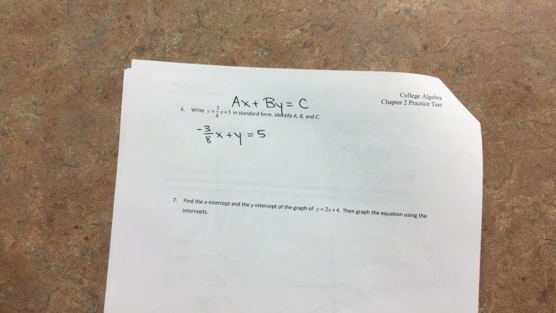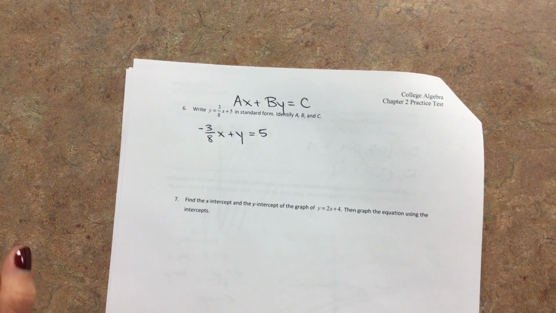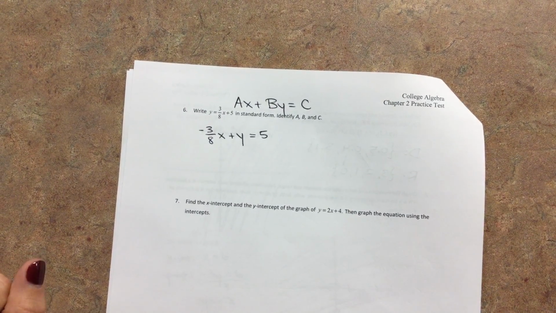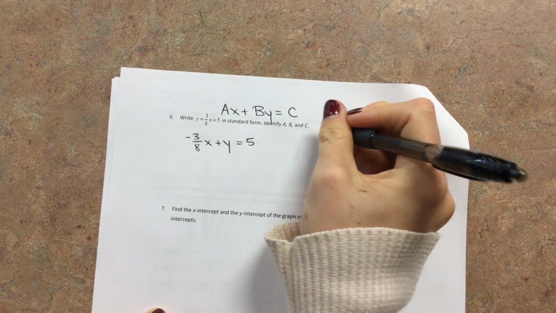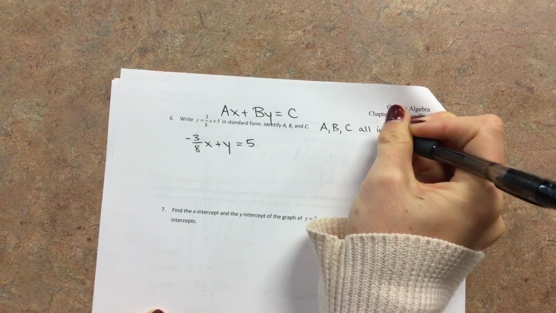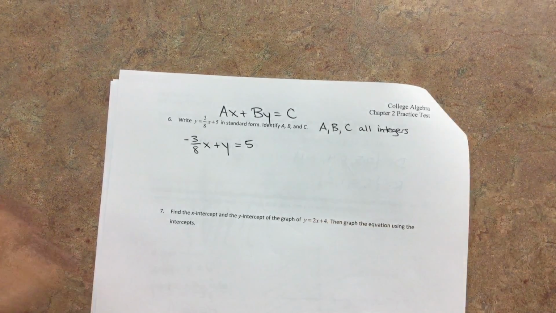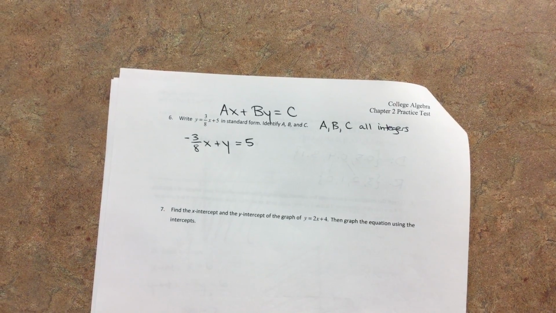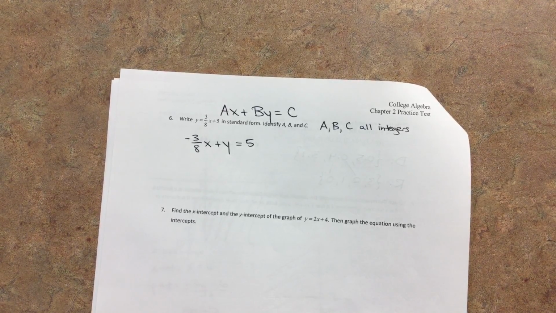But if you guys were going through the notes carefully, there were a handful of rules that A, B, and C had. So first rule is that A, B, and C all have to be integers. Okay, so A, B, and C all have to be integers, meaning no decimals, no fractions. So here, A is a fraction. We can't leave it in the form of a fraction. It needs to be turned into an integer.